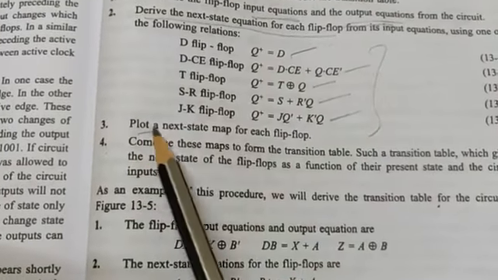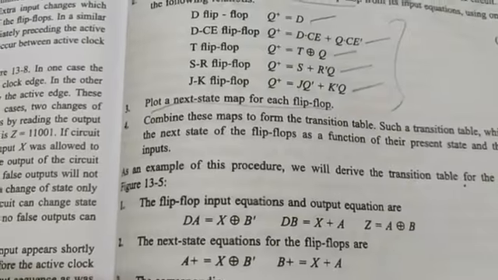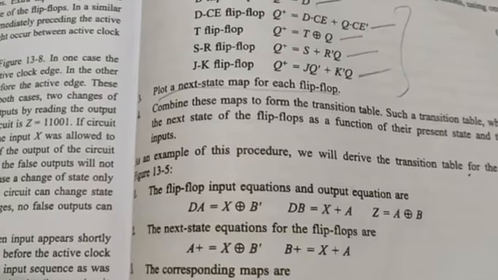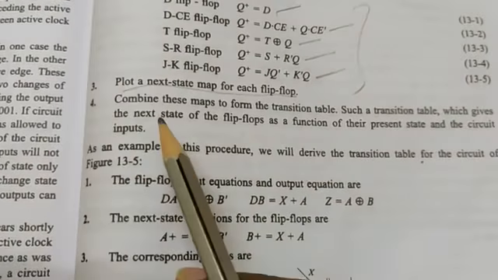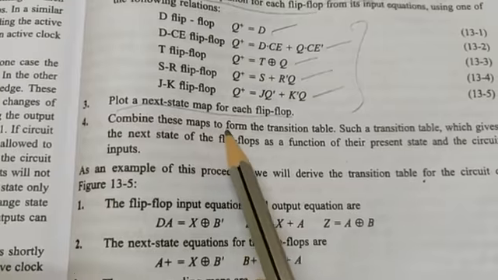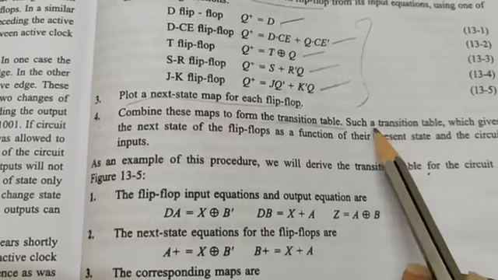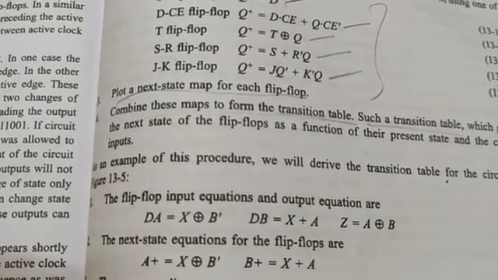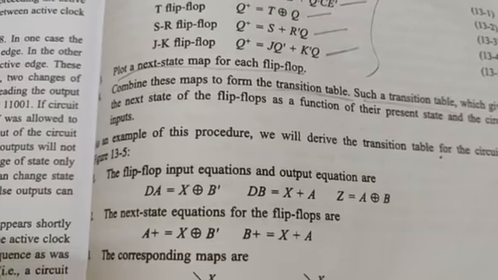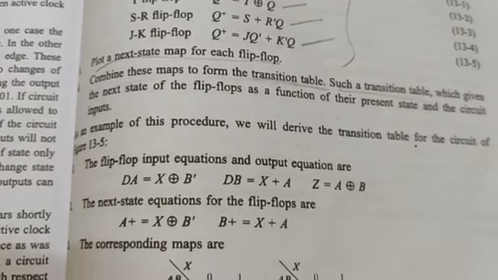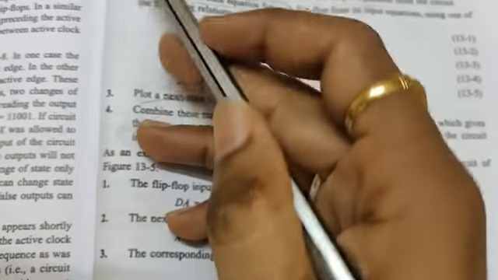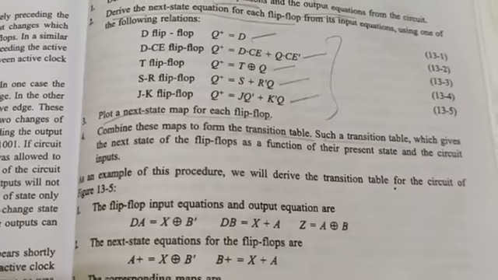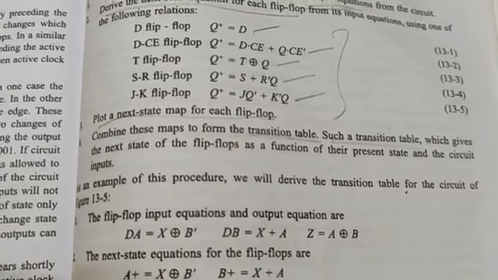Then plot the next state map for each flip-flop. If the present state is this, what would be the next state? So we need to plot the next state map. Combine these maps to form a transition table, so that once the transition table is done, we can easily identify what the next state is based on the present state. These are the four points which we need to follow in order to determine the state tables or transition table, or to construct a graph as well.